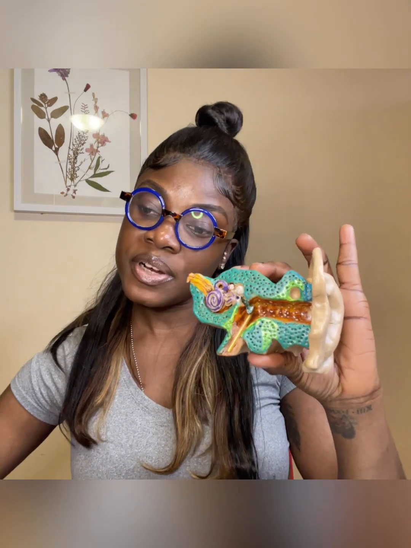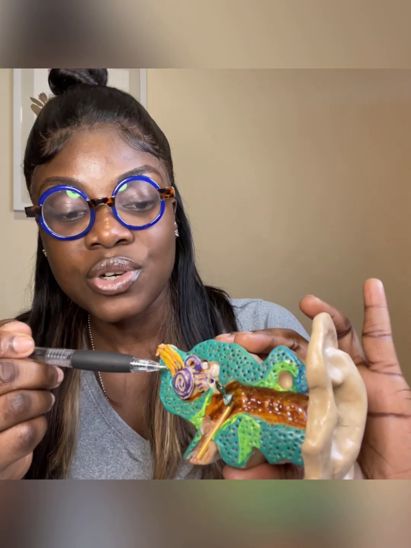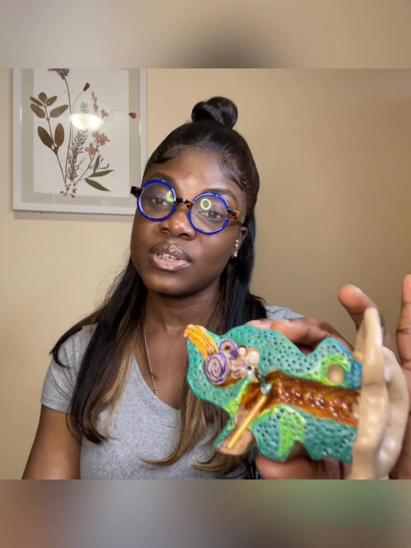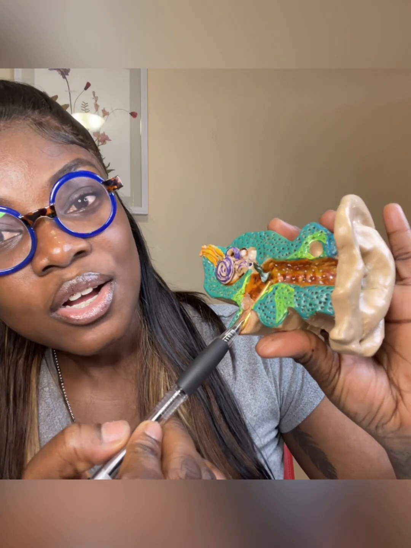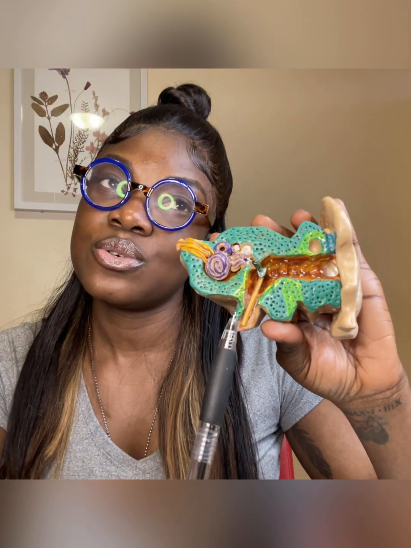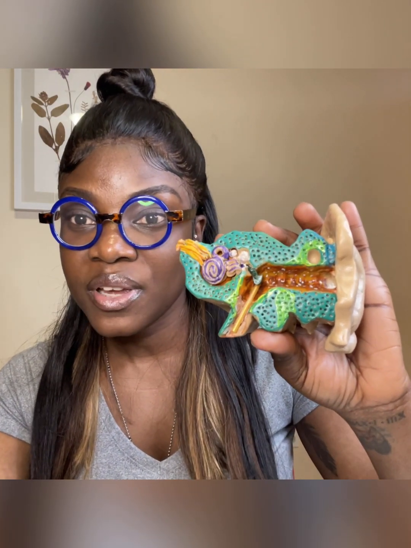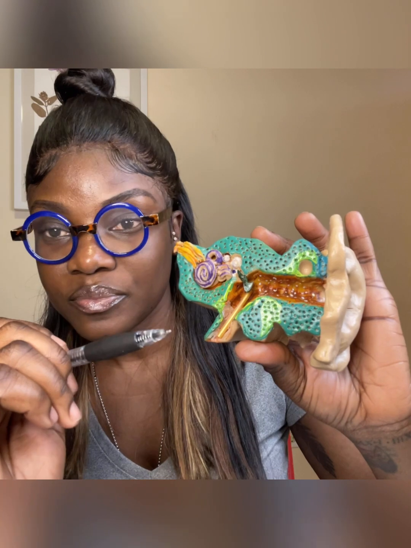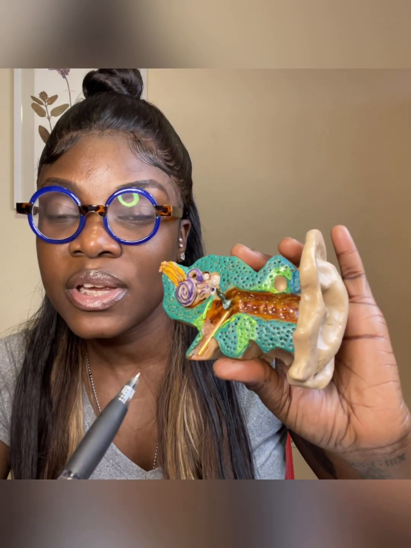The cochlea converts the sounds and vibrations into electrical signals sent to the brain with the help of the auditory nerves, where it finally gets interpreted as sound. We also have this tube here, which is the eustachian tube. The job of the eustachian tube is to regulate pressure between the atmosphere and the amount of air that enters from the ear canal into the middle ear. That is the job of the eustachian tube.